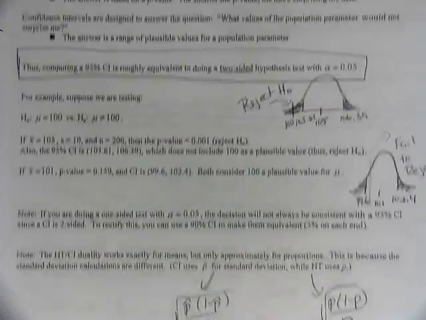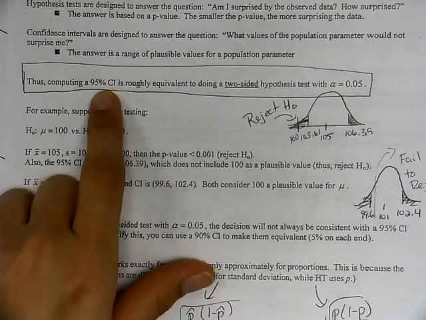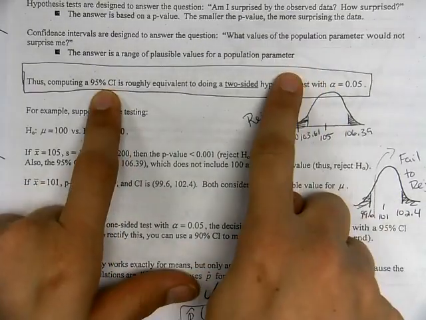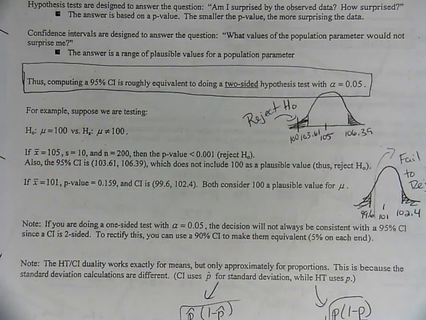But the biggest thing to take away is that a confidence interval and a two-sided hypothesis test are related. They're basically the same. You're just answering different questions based on doing two different things.